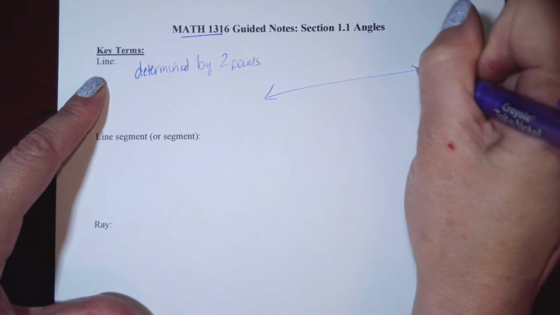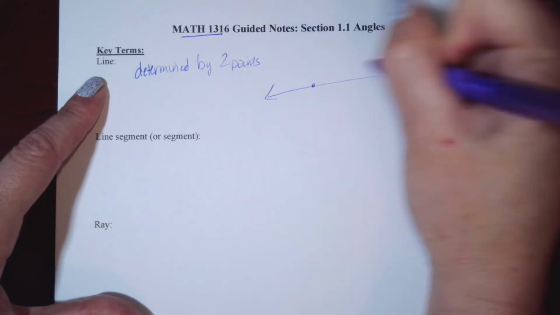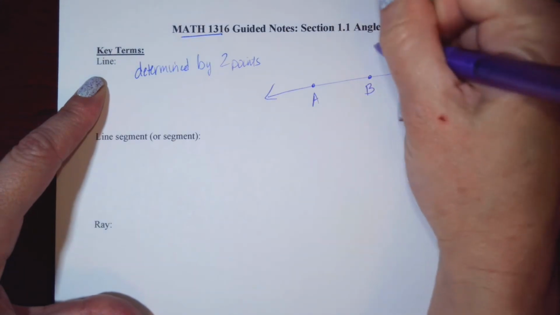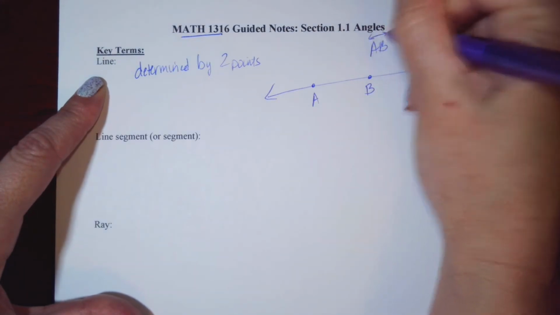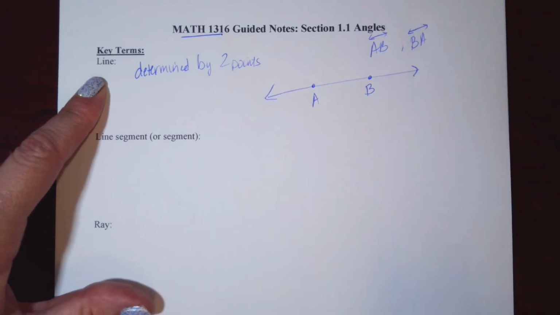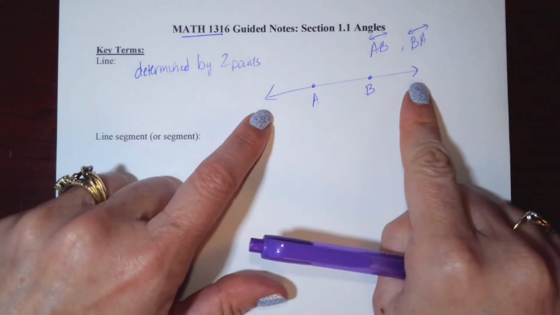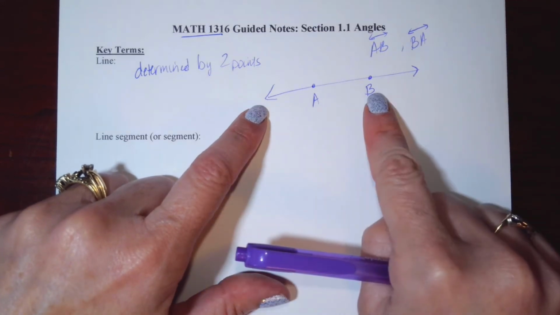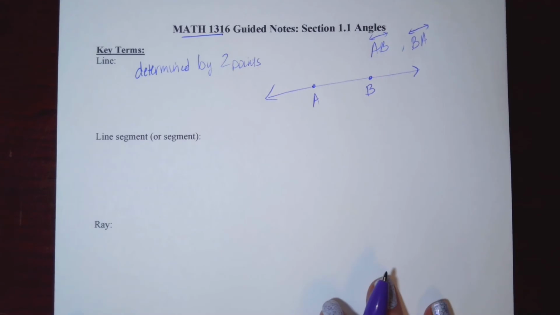If I make this my line, and it looks like I'm running out of purple already, I can call this line AB, or I could call it line BA, because it doesn't matter which direction I'm moving, it's going to go on and on forever in both ways. So I don't have an end point. These are just 2 random points that are on the line.